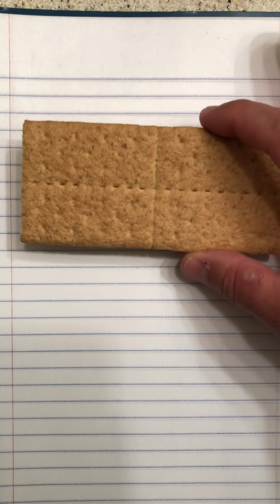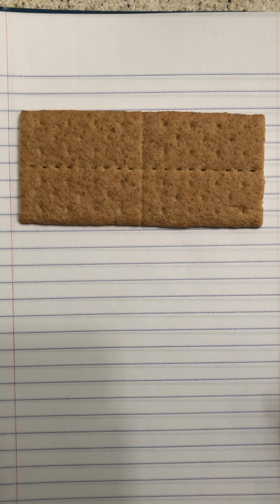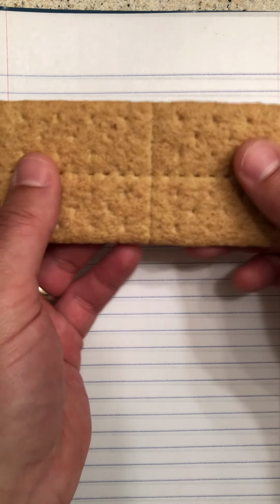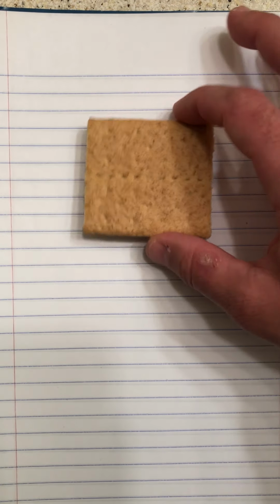Okay, so ladies and gentlemen, continuing with making equivalent fractions. Again, I'm going to use a graham cracker as my analogy here. I have one whole graham cracker. But let's say I broke that graham cracker in half, and I just had 1/2 of a graham cracker left.